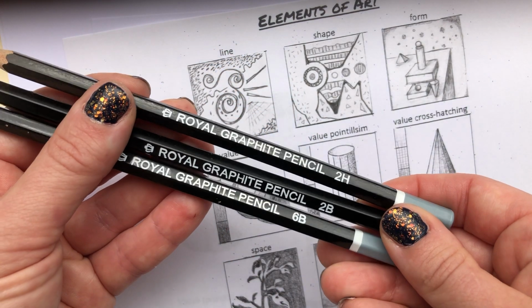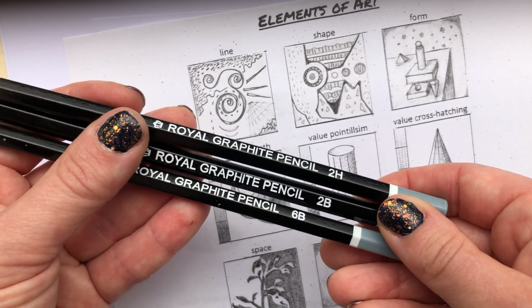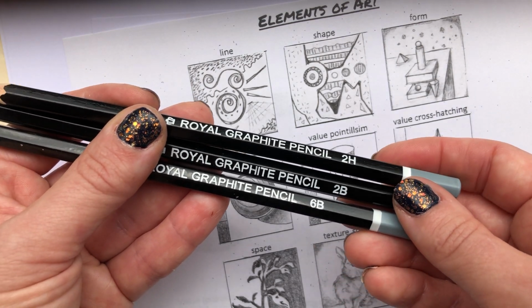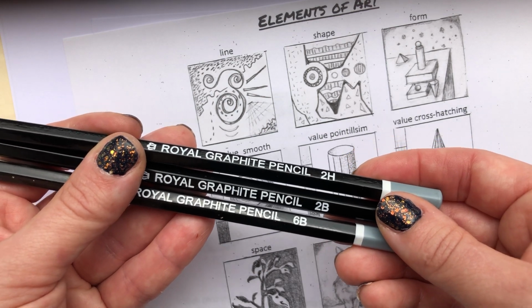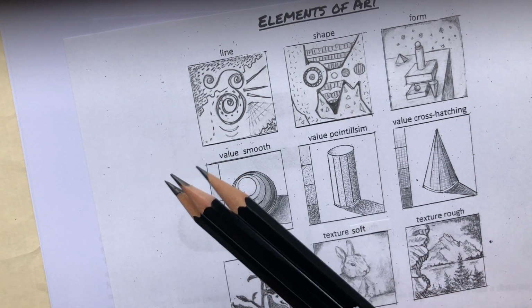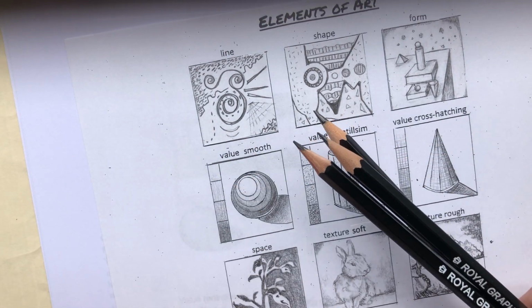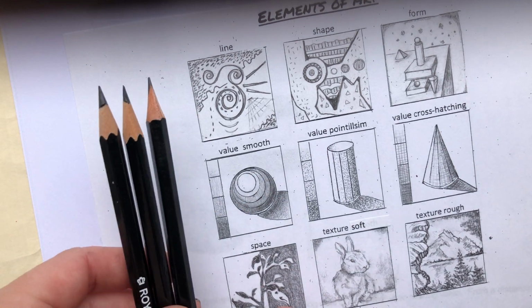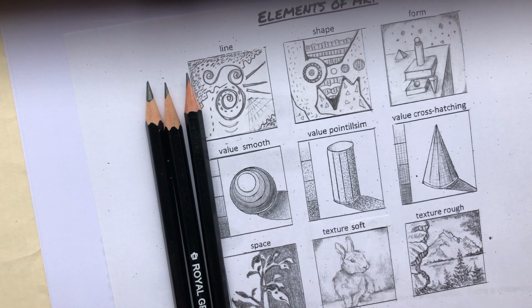Now, if you don't have these, if you have a couple of different drawing pencils, one that's light, one that's dark, that is absolutely fine. If you don't have any drawing pencils, you can use a regular 2B pencil, and it works fine. This would just help you to get the value that you need really quick.